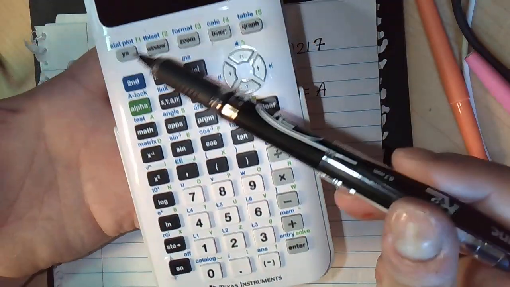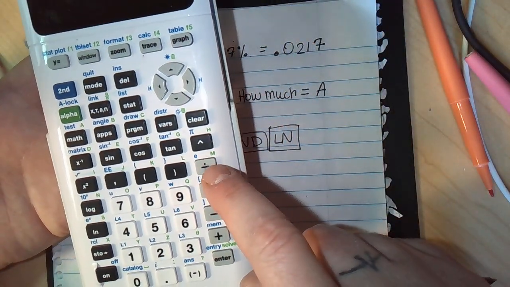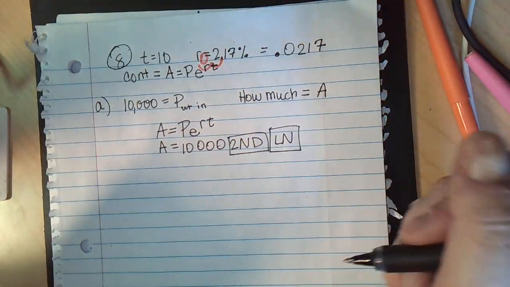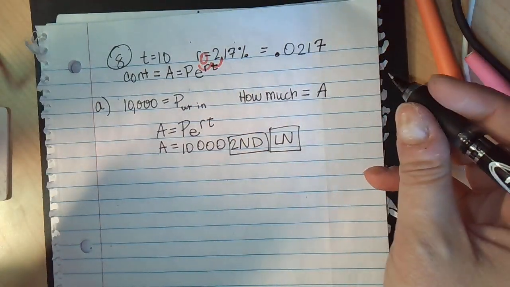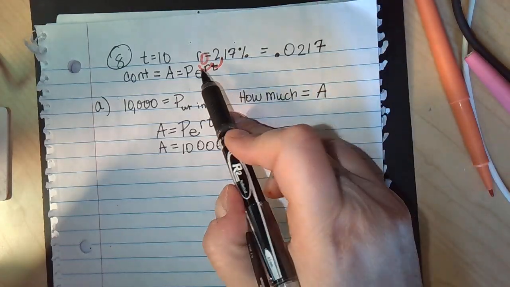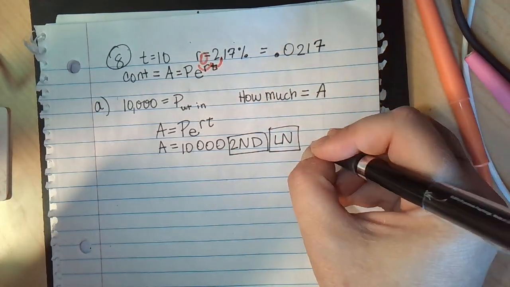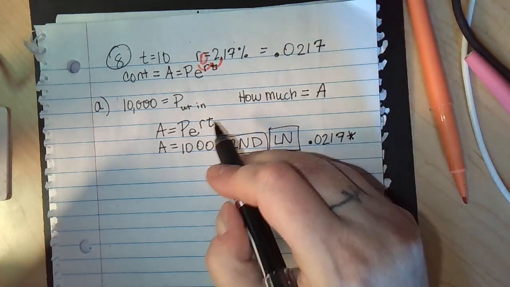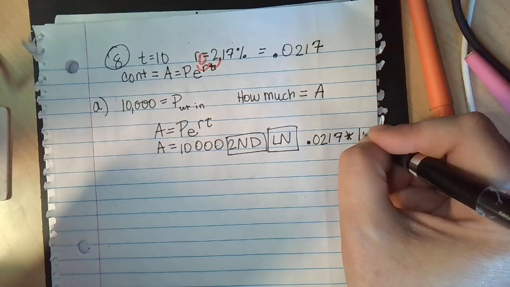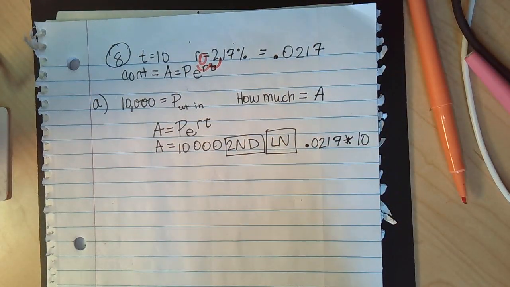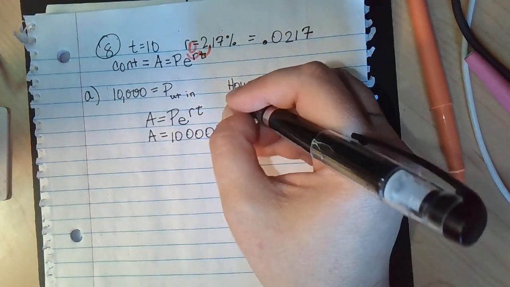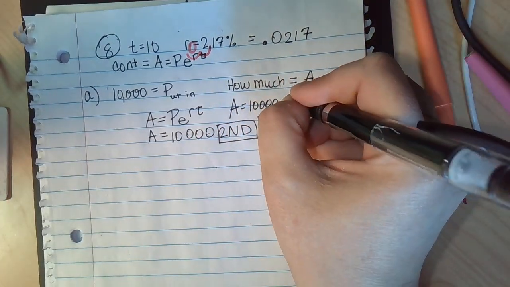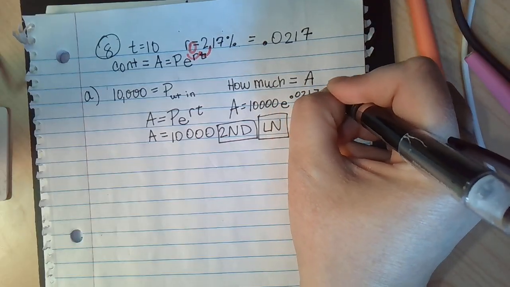Or you might could have pressed second and this division symbol. See how there's a little E? So second LN, and that'll pop up an E. And then you'll say RT, 0.0217 times the T, which is 10. So if I were to plug this in and not use the buttons, it would look like A equals 10,000 E exponent 0.0217 times 10.